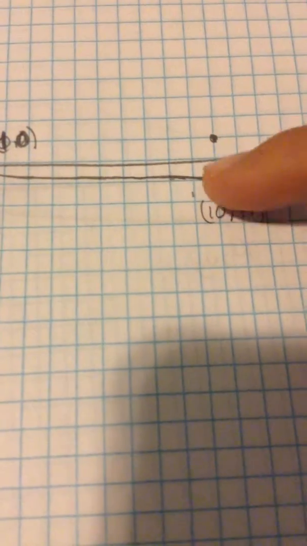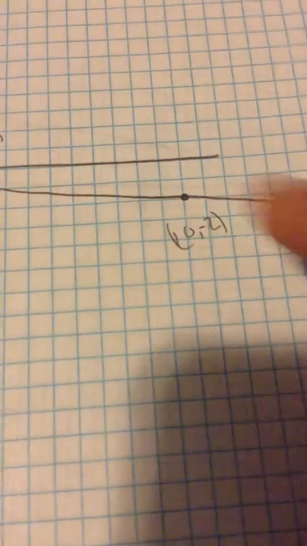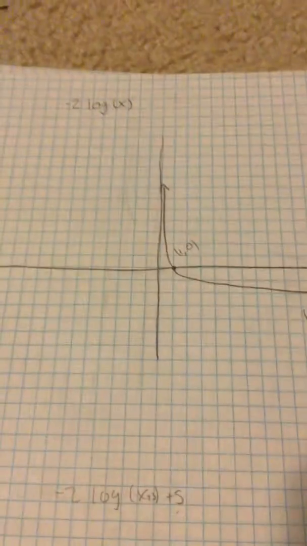So the new one would turn out to be 10, -2, and when I do it, the graph looks like this. It doesn't look that different, but the points are different, except for the 0, which is 1, 0. And as you see, 10, -2.